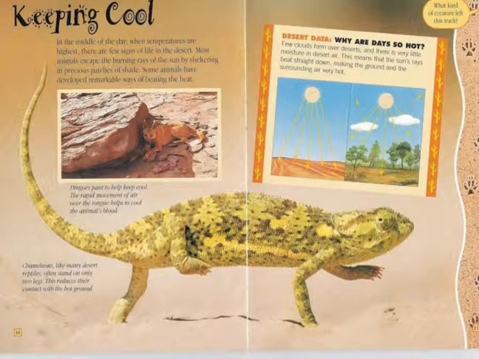For instance, if you are reading a book that was formatted this way, we might look at the title and say, okay, keeping cool. Looks like they're in a desert. Okay, desert data. Why are days so hot? Got a lizard. Chameleons, like many desert reptiles, often stand only on two legs. This reduces their contact with the ground.